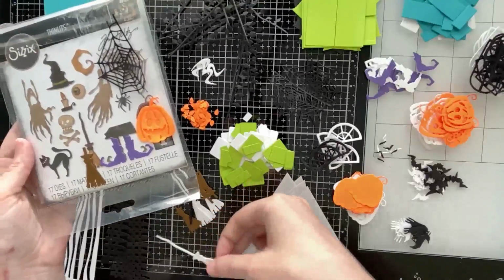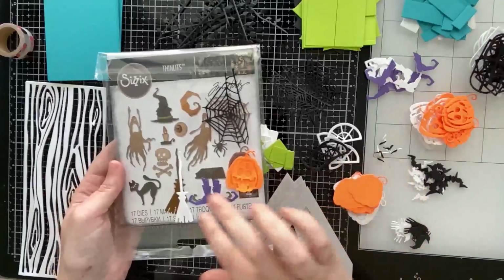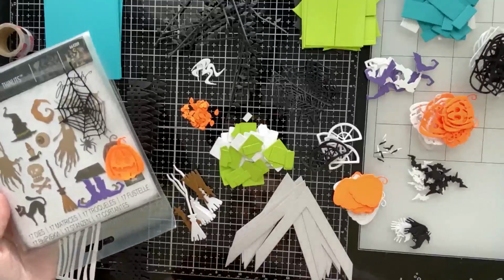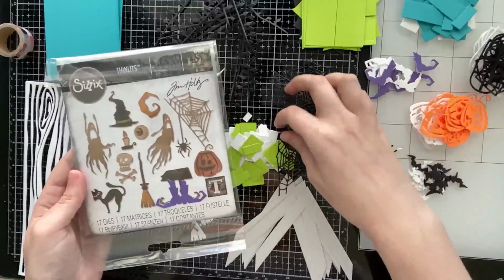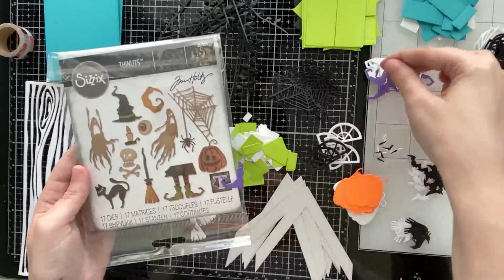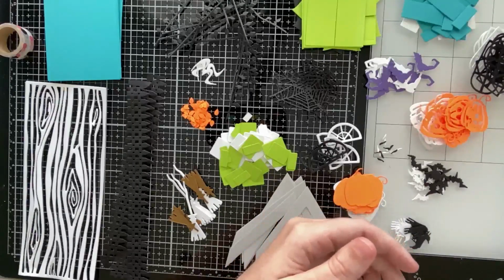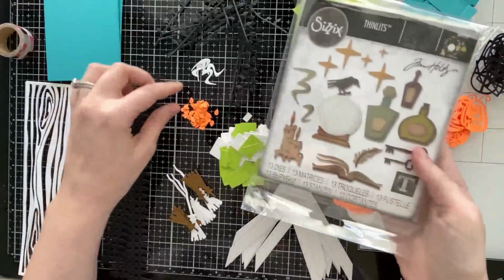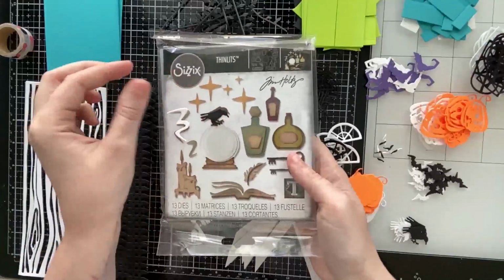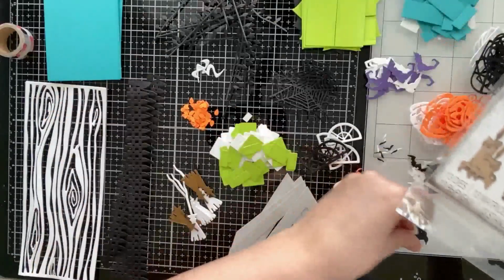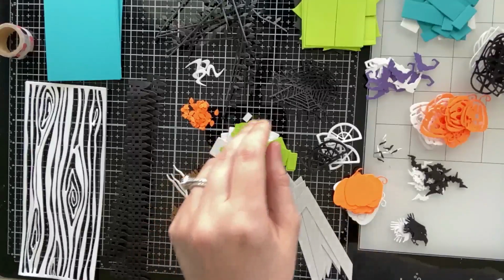And I can't believe I have not bought anything from Tim's latest Halloween release. He always kills it with Halloween and Christmas. So I think for Black Friday, I'm going to splurge and buy some of the new Halloween items. But this one I have used so many times. It's definitely my favorite Halloween dies in my stash. Then from this set, I die cut some smoke and the little raven. I will use the smoke to come out of my chimney on all of my cards.